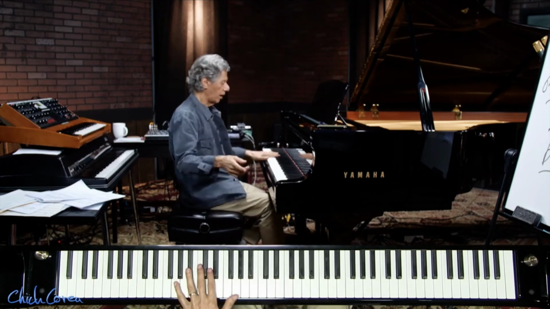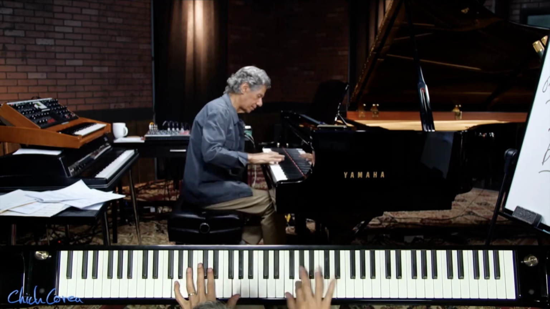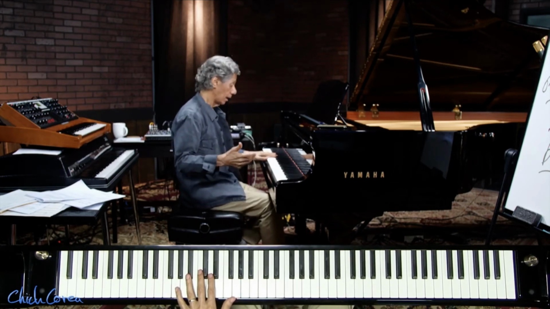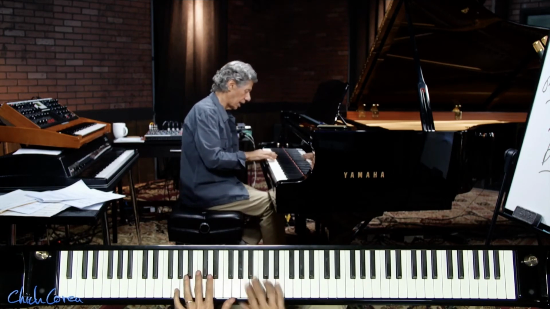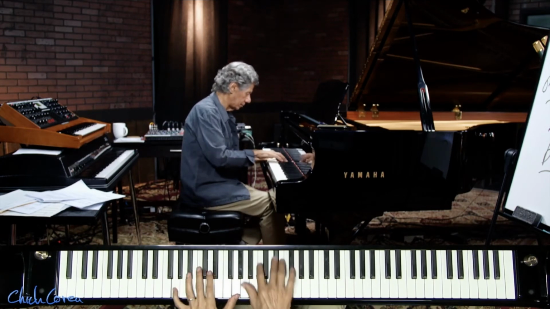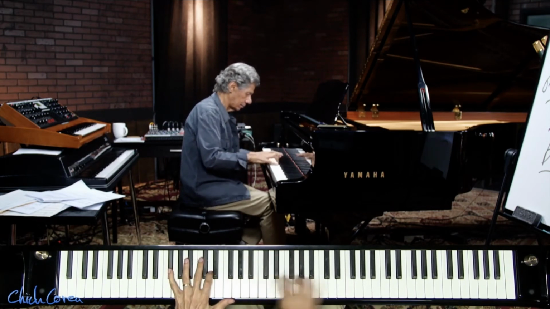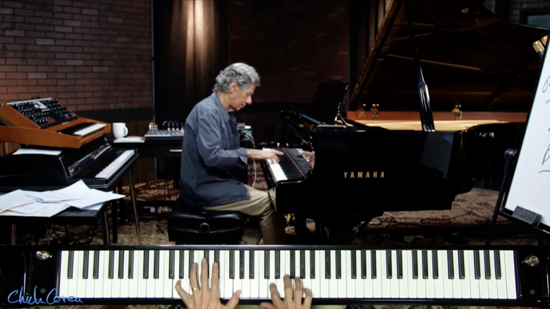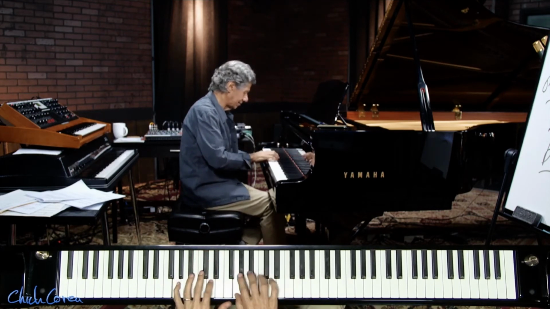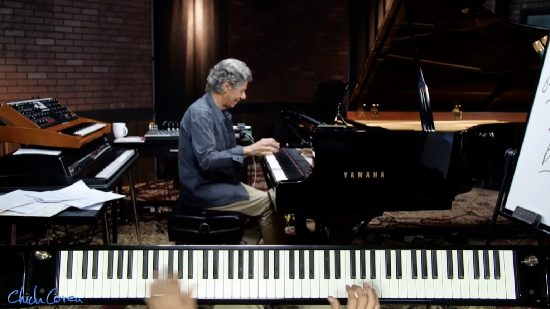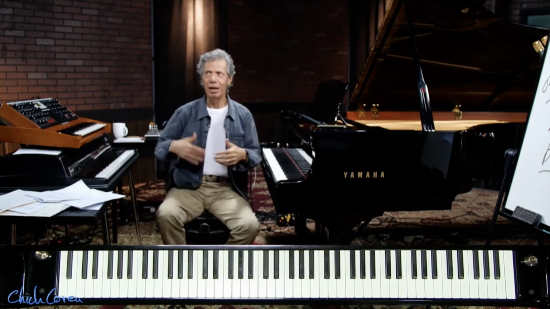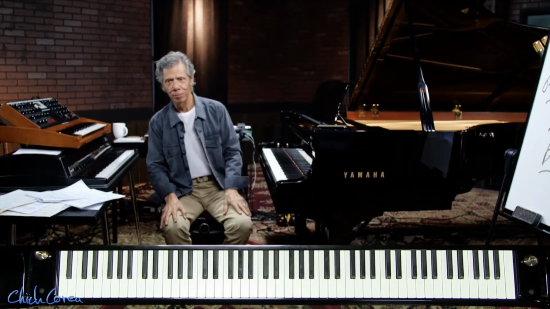This thing of A flat over G is a particular sound that I like because it's kind of flamenco. So it's a preference, it's a sound, it's a culture, it's a feel.